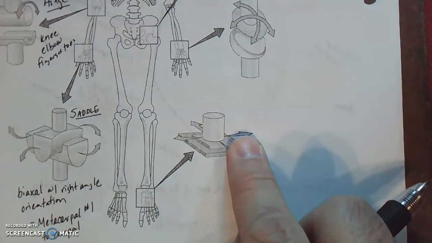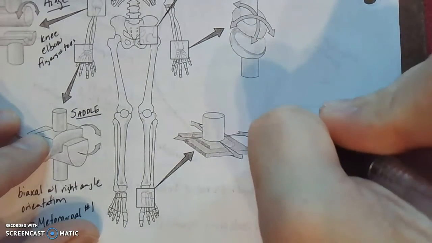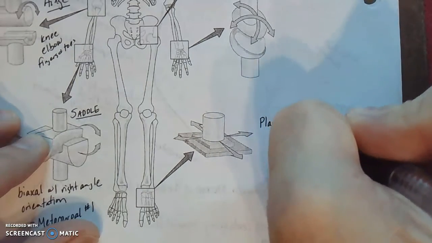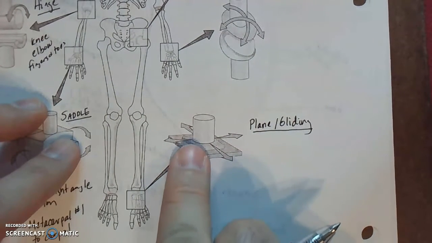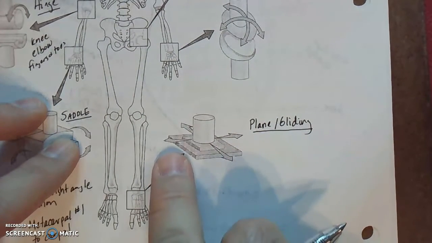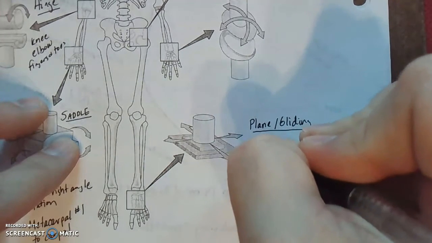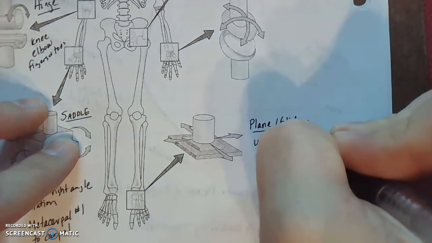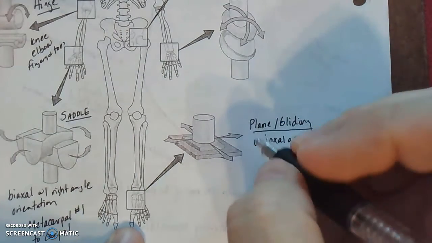As we're going over here we have another biaxial. This is called a plane or gliding joint. Sometimes it's limited with being biaxial, and sometimes these are uni or bi, depending on where they're located.